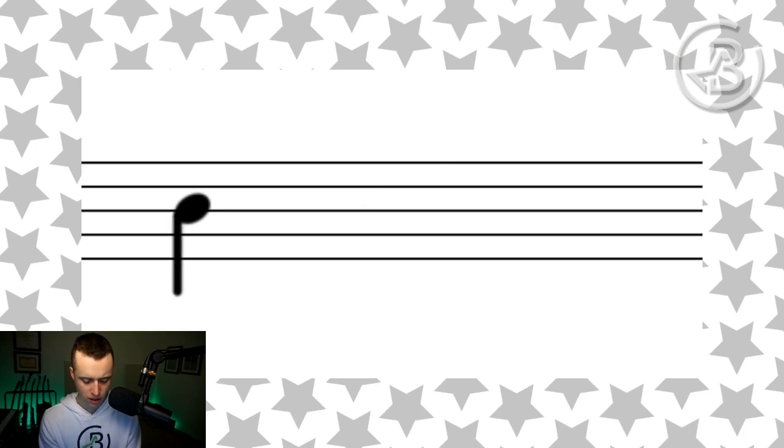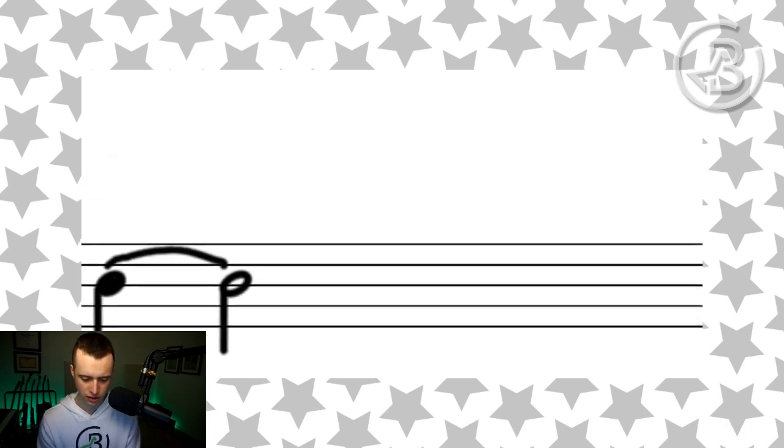Good stem. And we're going to tie that to a half note. Just like that. Then the tie arches over just above the first note head to just above the second note head. See, my line got a little squiggly there. It's okay if your lines get a little squiggly too.